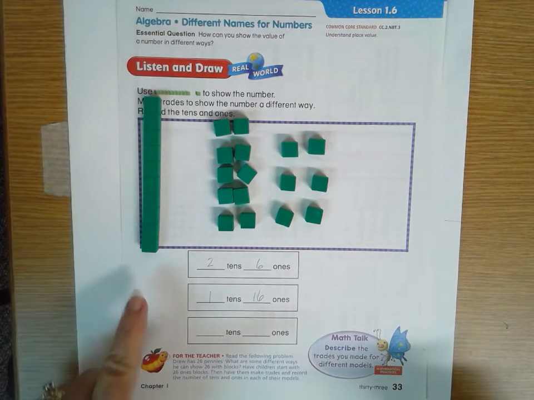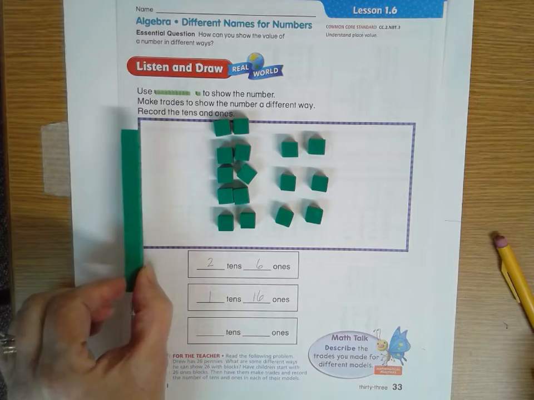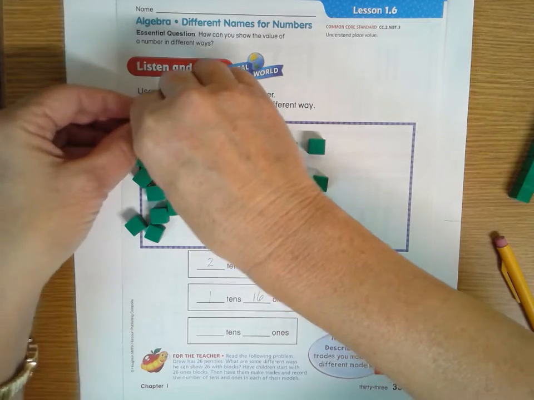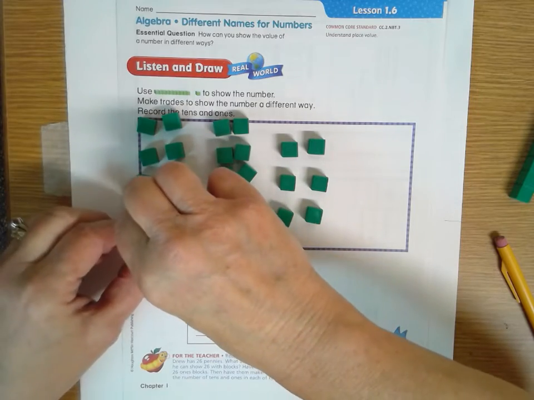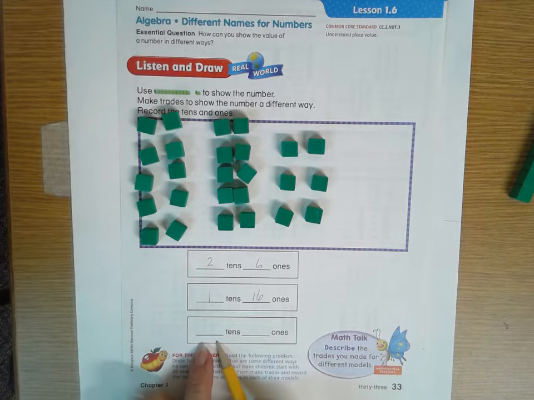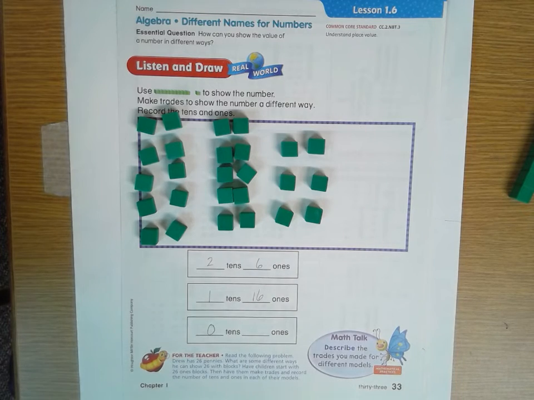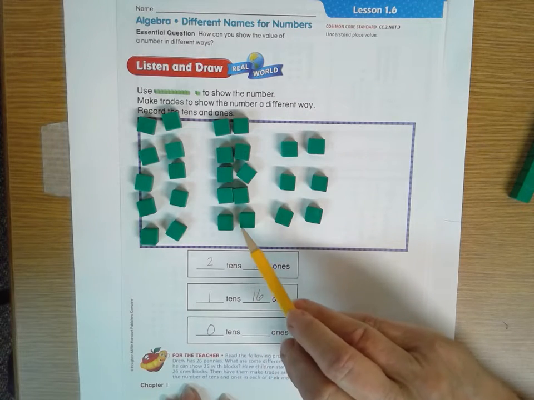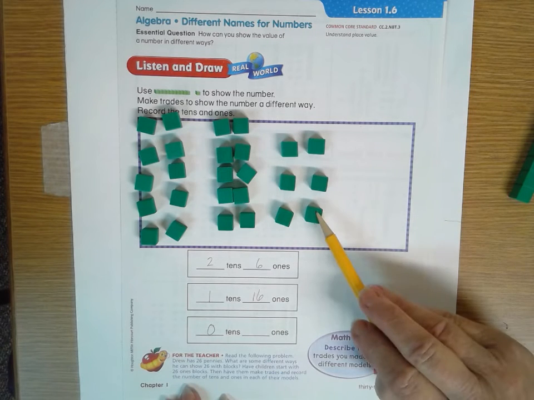So I have one last 10 left, and I can trade that in because it's worth 10. One 10 is worth 10 ones. So I'm going to put 10 ones over here. So now, how many 10 sticks do I have up there? I don't have any sticks. But how many ones do I have? Well, I know that there are 10 in this group, and there are 10 in this group, so that's 10 and 20 and 21, 22, 23, 24, 25, 26.